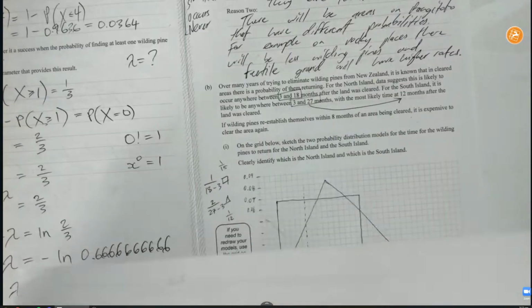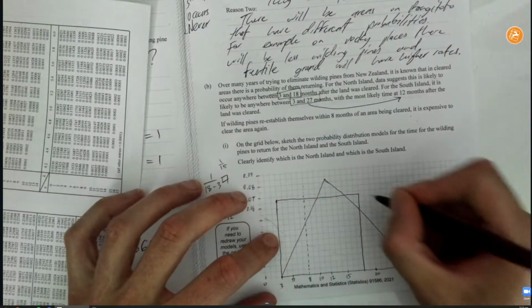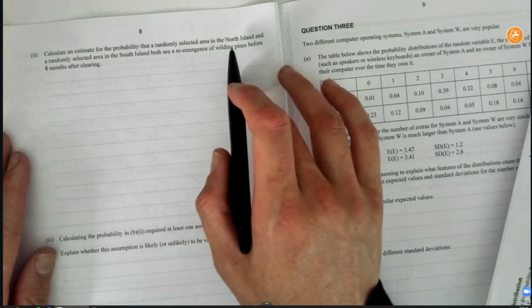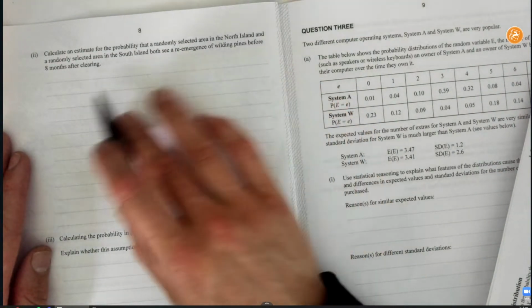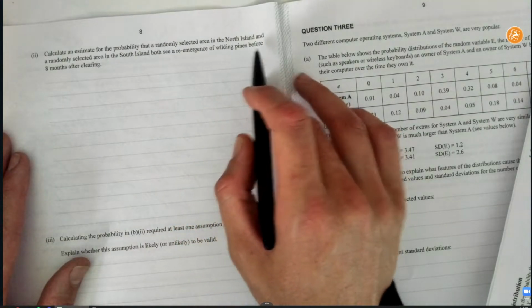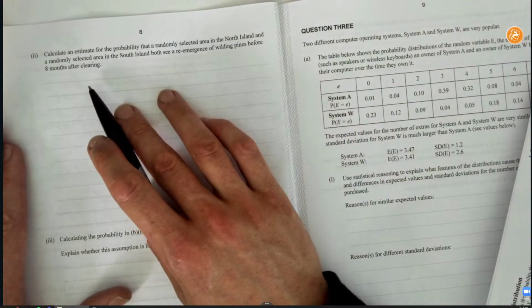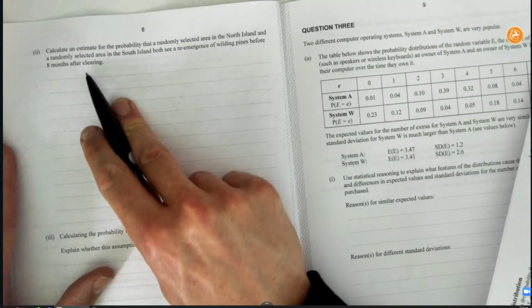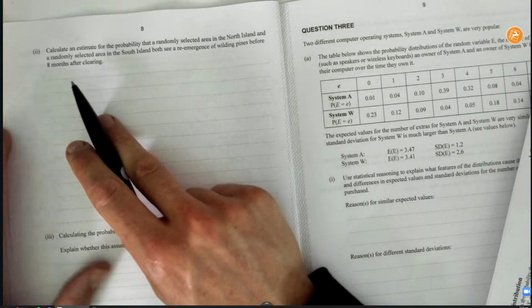Let me just double check. So this is south, this is north. Okay. Calculate an estimate for the probability that a randomly selected area in the North Highland and a randomly selected area in the South Highland both see a re-emergence of wilding pines before 8 months after clearing. Right.